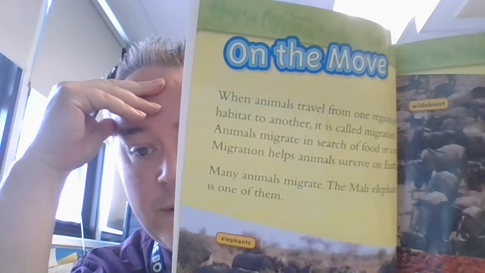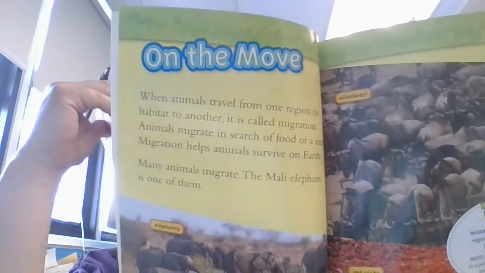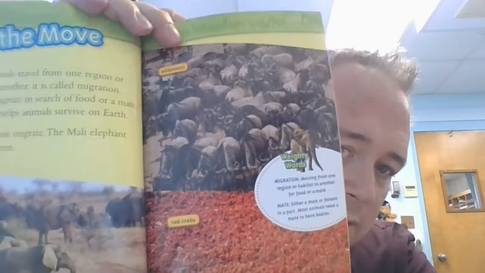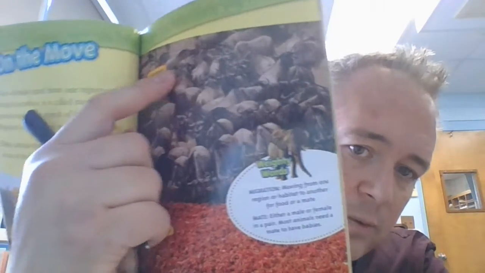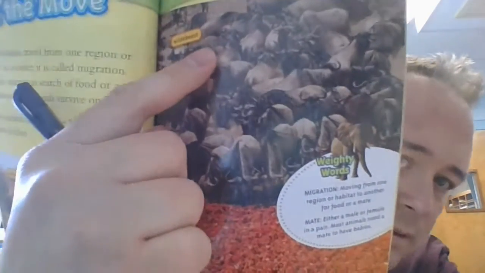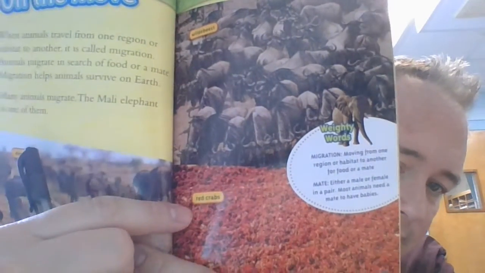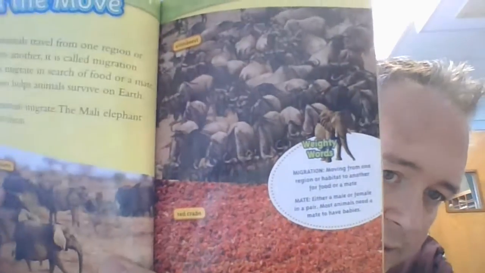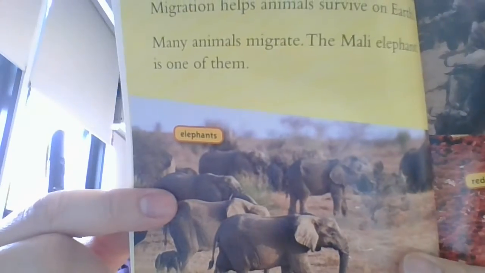Well, I'm looking at the pictures too, and there are different kinds of animals. This one says, where is it? Wildebeest. Do you see that? This one says red crabs. This one says elephants. So I'm thinking this part of the book is going to be about how animals move.